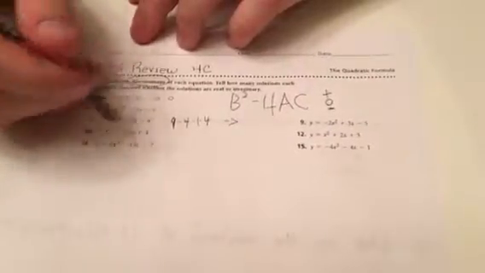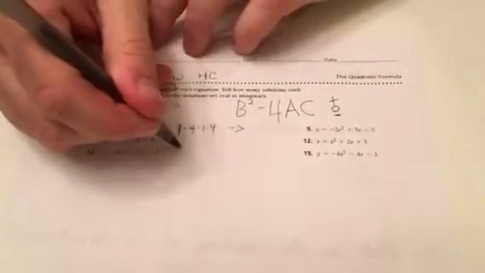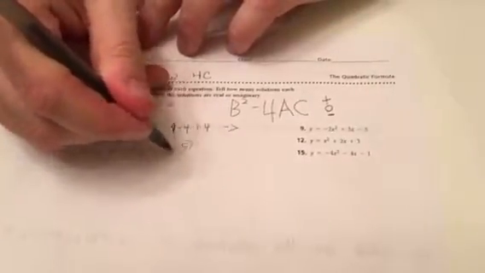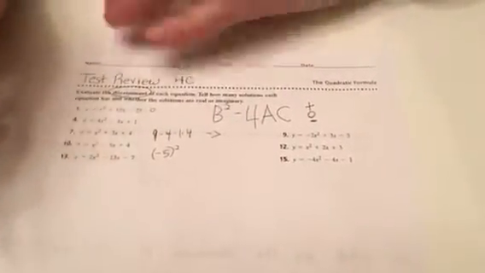On these, when you're working them out, be very careful. Since it's b squared, like this one where it's negative 5, if you put it in the calculator, put the negative 5 in parentheses and then square it. Otherwise, it's always going to give you a negative number. Make sure you're checking those out.